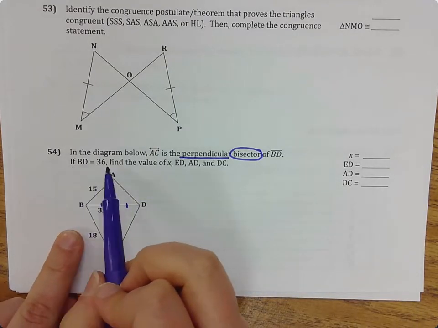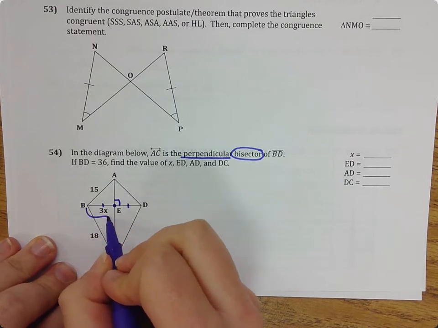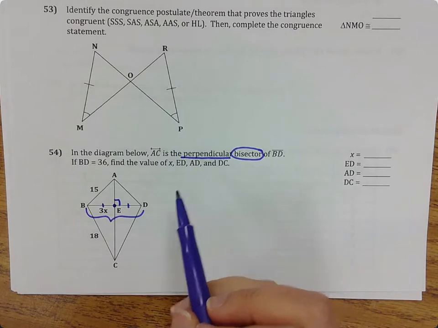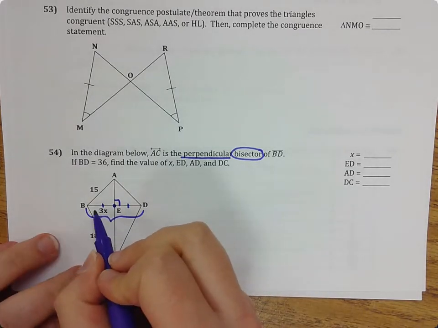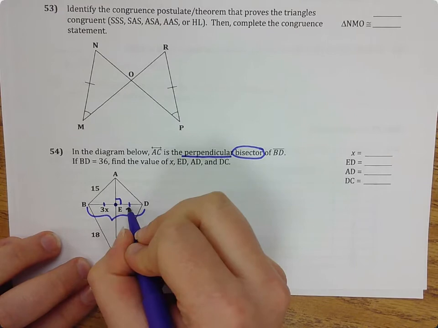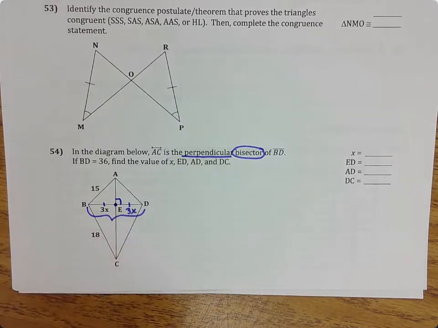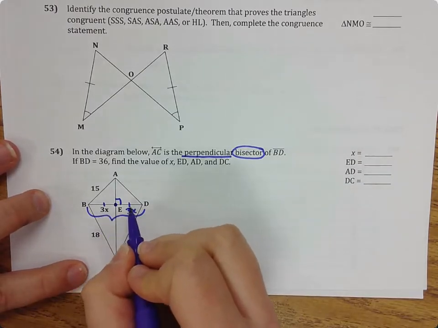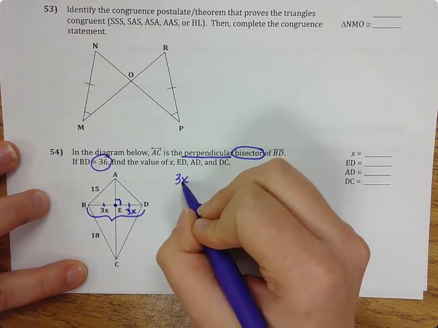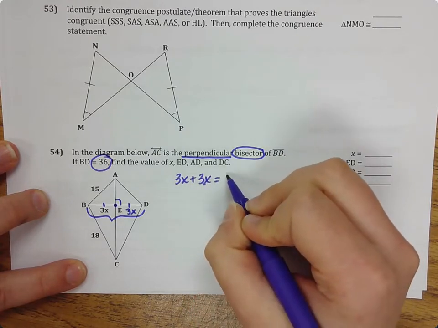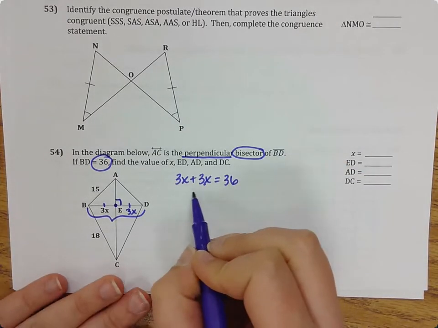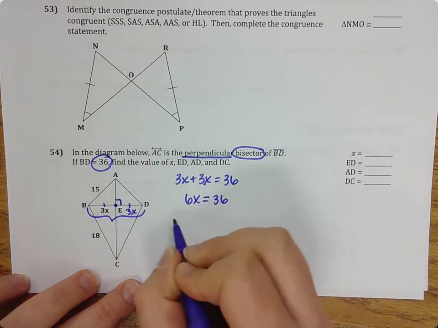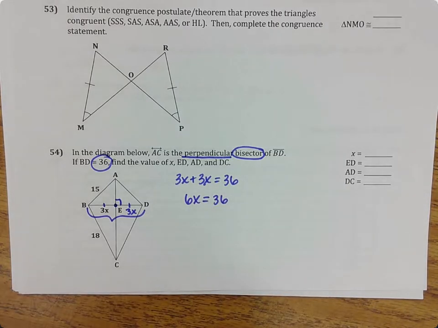So if BD, this entire length, is 36, we want to find the value of x, and then we got some other segments in there that we need to find. So if I know that this part over here is 3x, then I must know that this side over here is 3x as well, because they're congruent to each other. And again, we've got small plus small equals big. 3x plus 3x equals 36. We've got some like terms that we can add together. 6x equals 36.